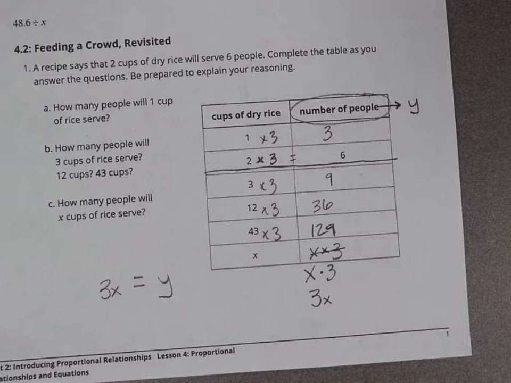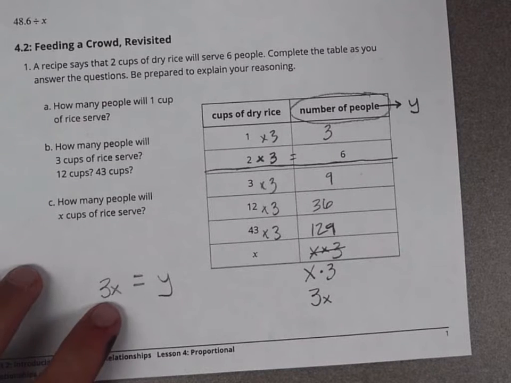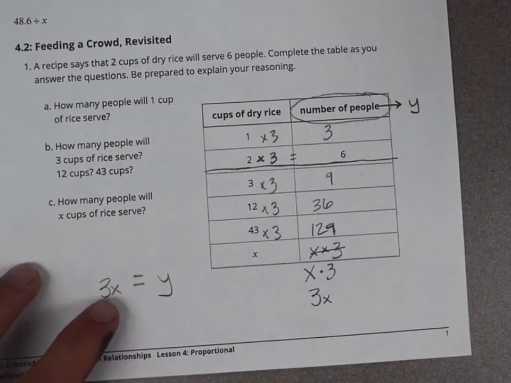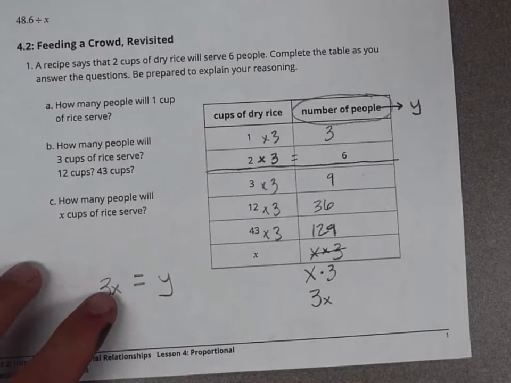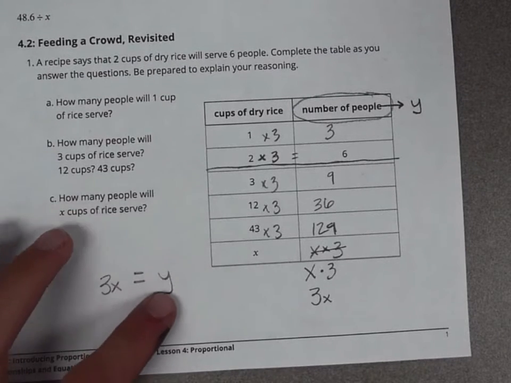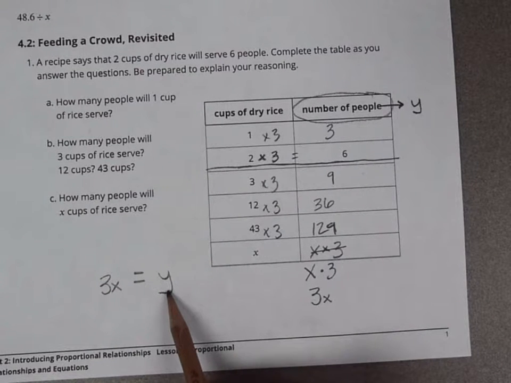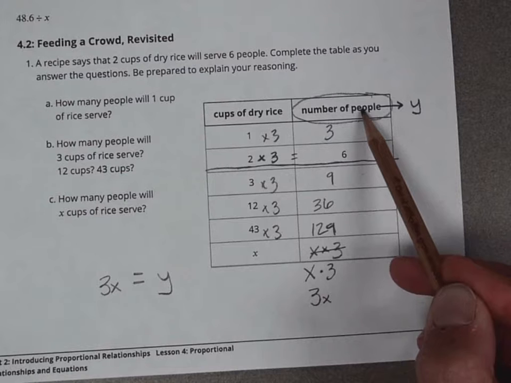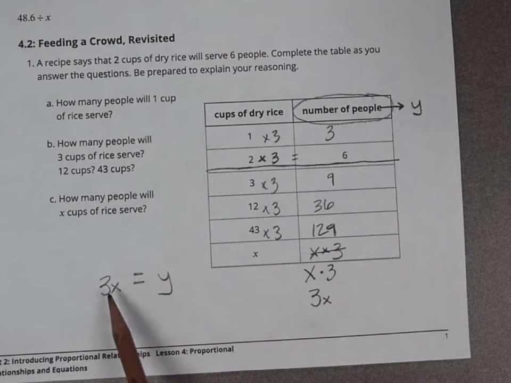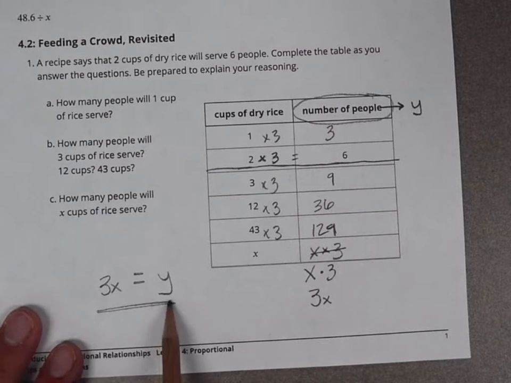This is very important. When we're talking about algebra, there are 2 different variables. Variables are things that can change. This one over here, x, when we multiply it by 3, because something's happening to it, we would call that the independent variable, and then y, we would call the dependent variable. We call it the dependent variable because the number of people we can feed is dependent upon how many cups of dry rice that we have. Again, this is just a really basic equation with a dependent and an independent variable.